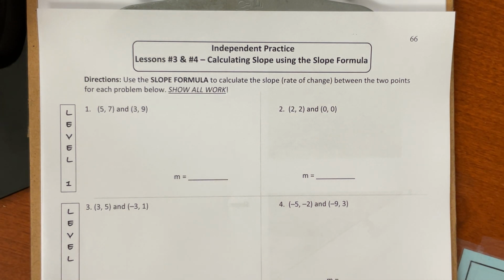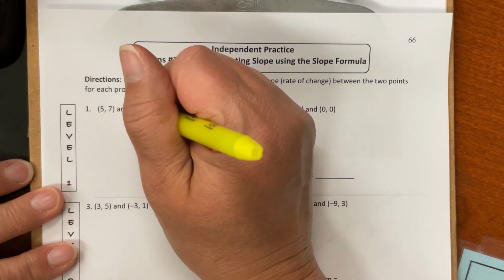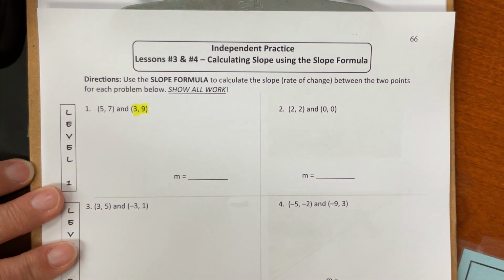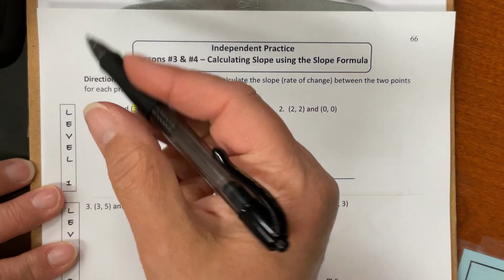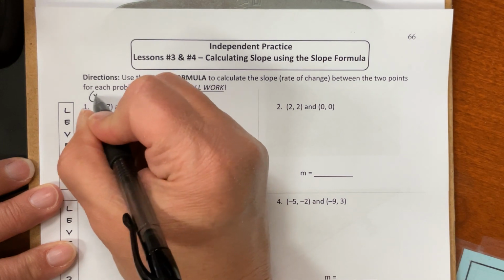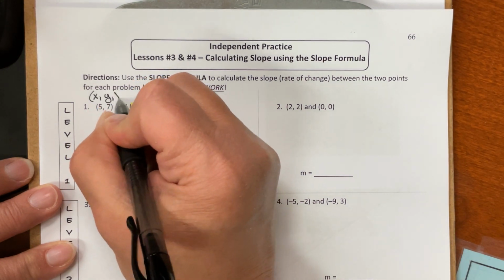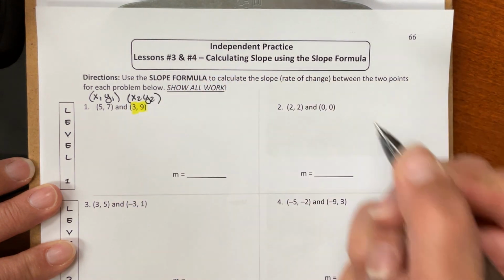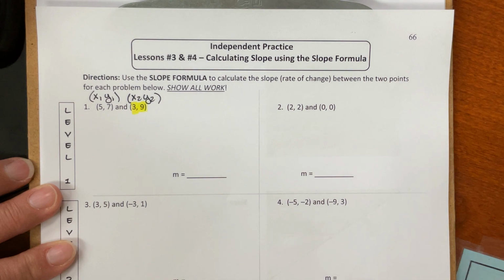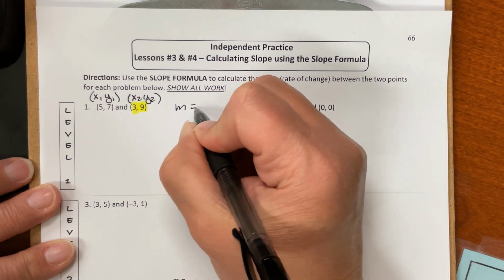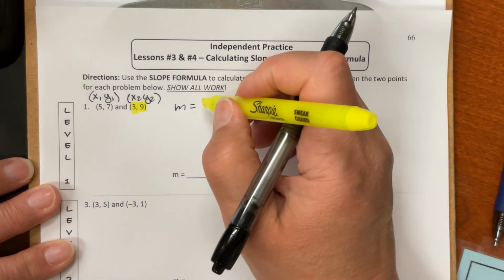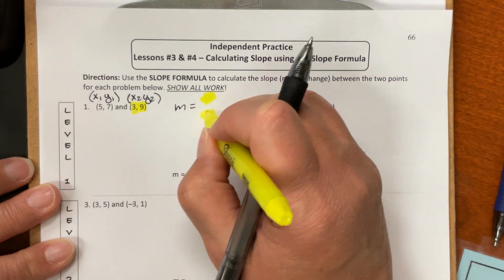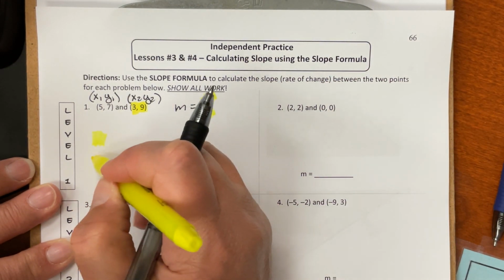All right, so we're going to start with being given 2 points. So, you know me, I like to highlight. So I am going to highlight the second point, and I'm going to label them. First one is x1 and y1. And the next one is x2 and y2. And I have to write the formula. Slope m is equal to, and I like to highlight. You know I love to highlight, so I'm just going to highlight a bunch of stuff. There we go.